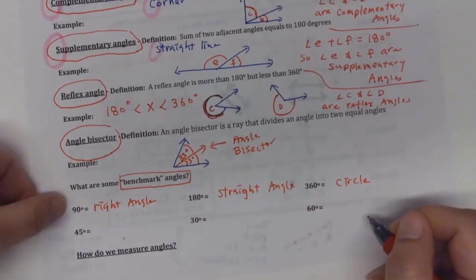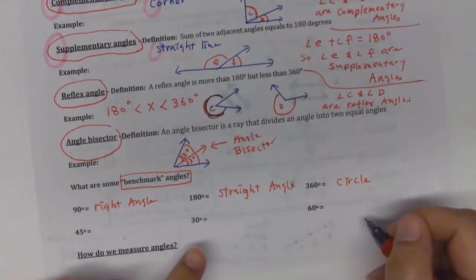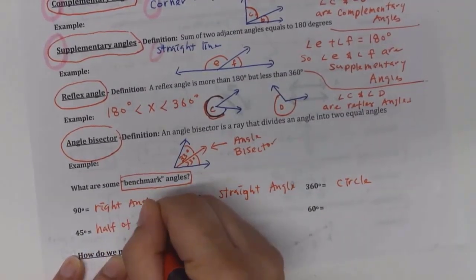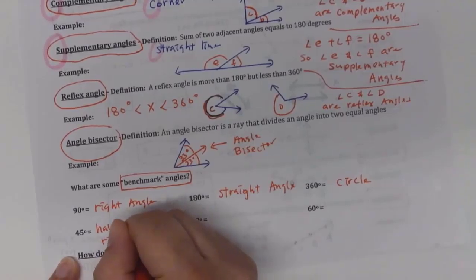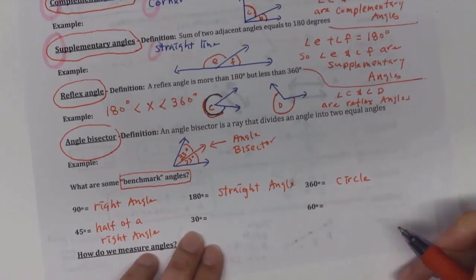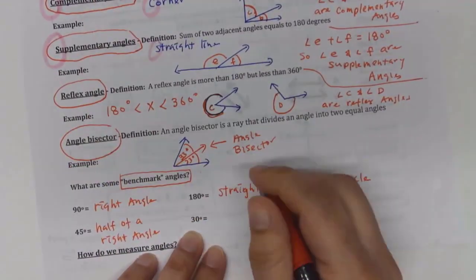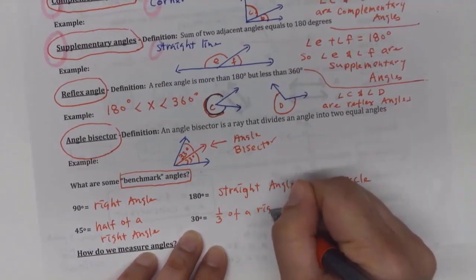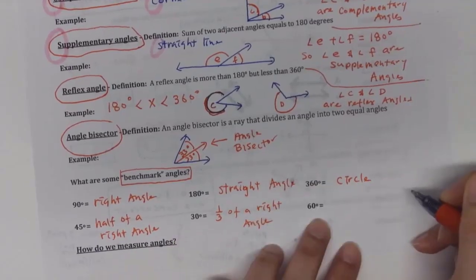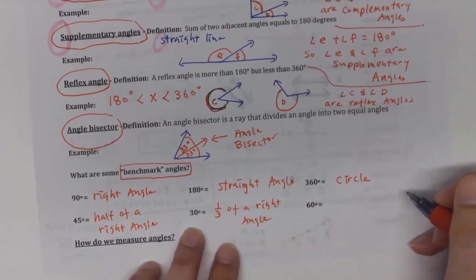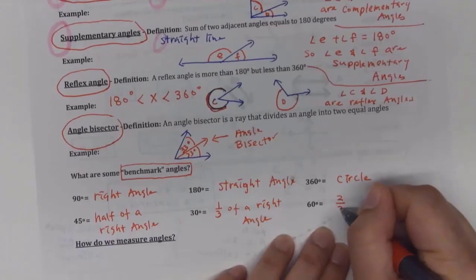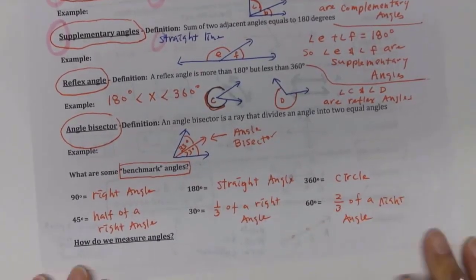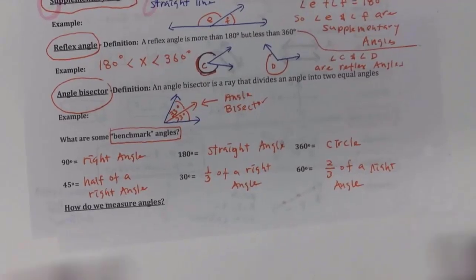And 45 would be half of 90, right? That would be half of a right angle. And 30 degree would be a third of this, right? So 1/3 of a right angle. And 60 would be double that, so it's going to be 2/3 of a right angle. All right, so we consider those as special angles.